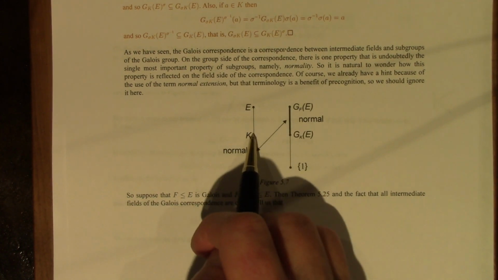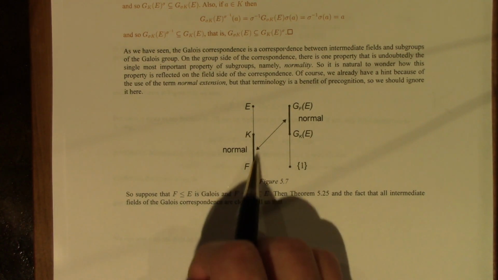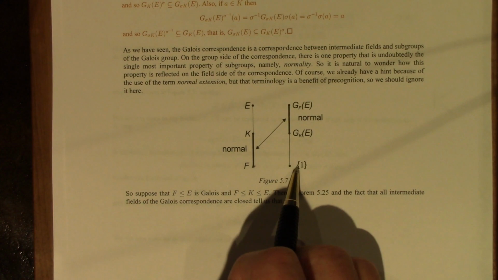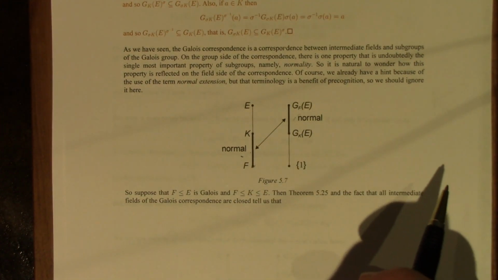You wouldn't expect a relationship between the lower step here and something at the bottom end of the group side, because Galois maps are order reversing, so this is what we would expect to see. Okay?